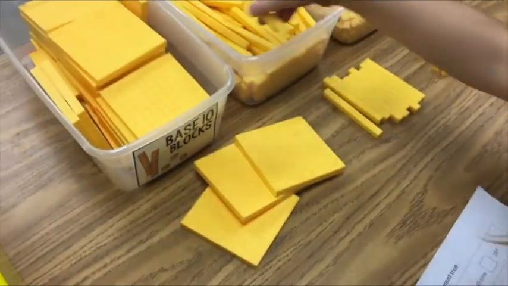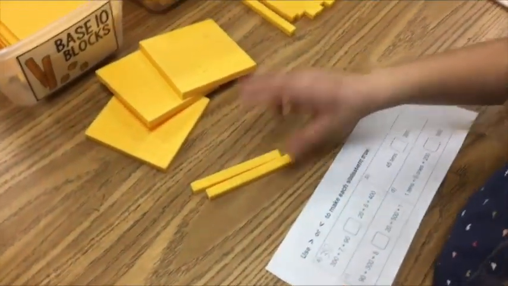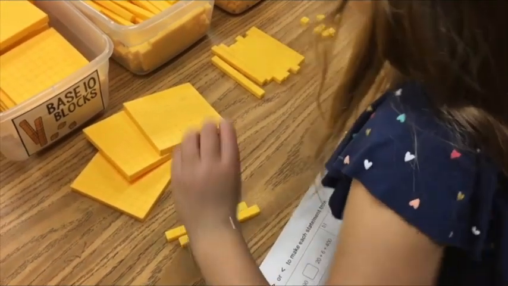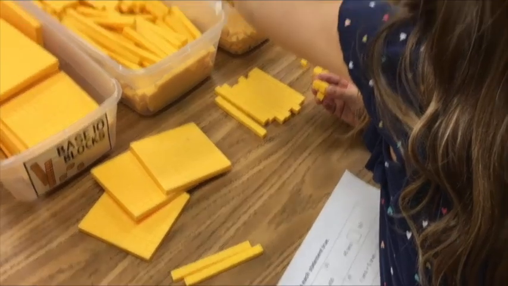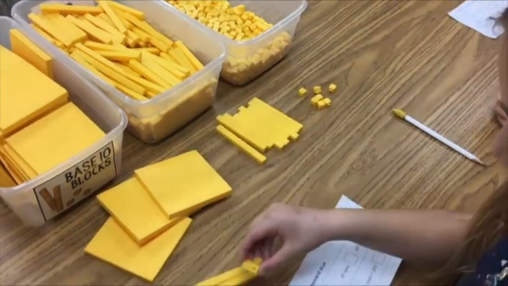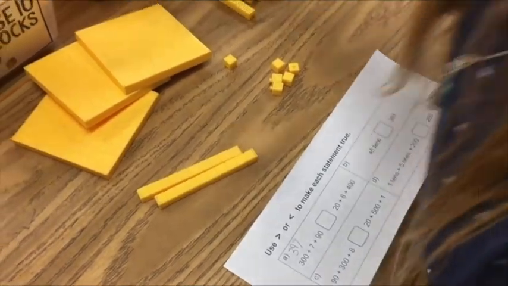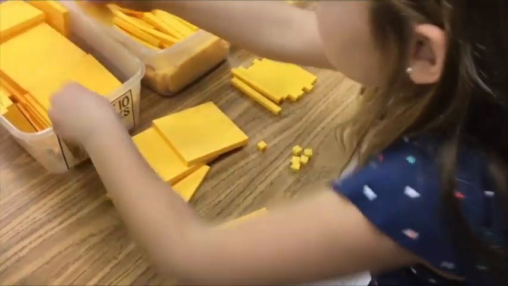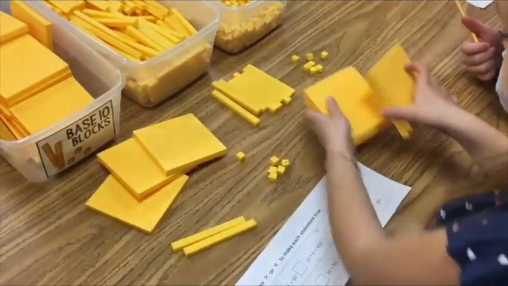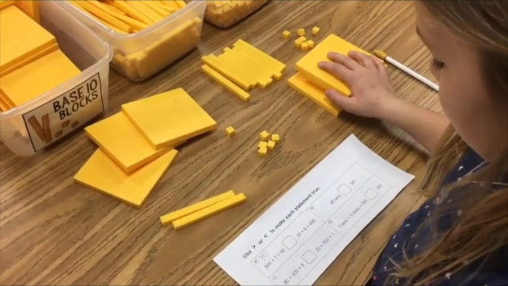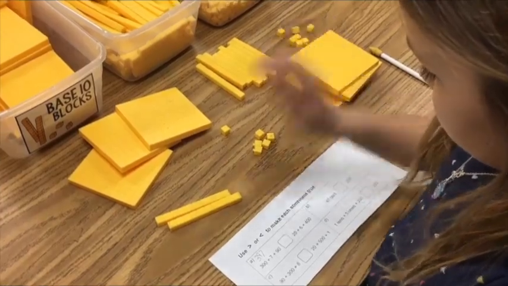We have 2 tens, 6 ones, and 400s. So what does that make? 426. You're going to compare 45 tens to 381.